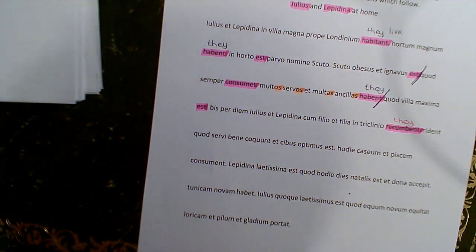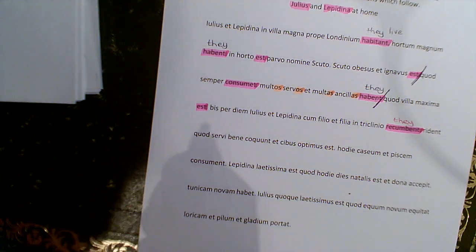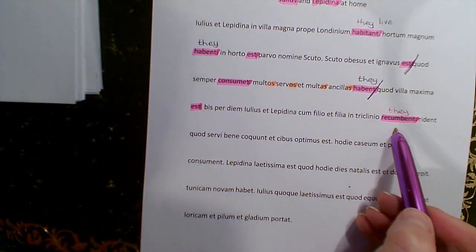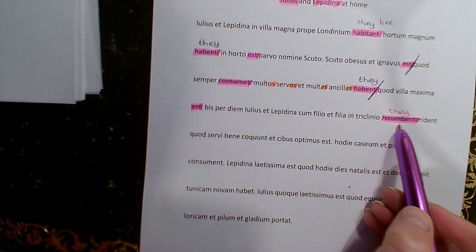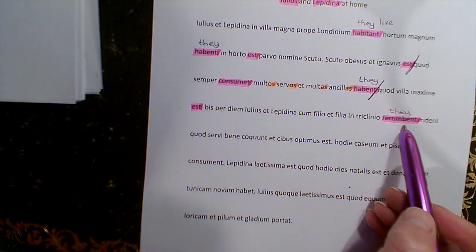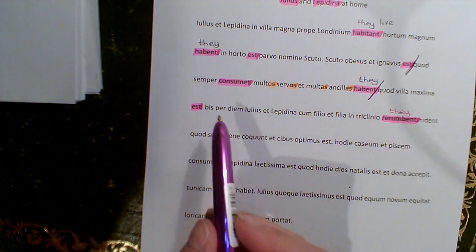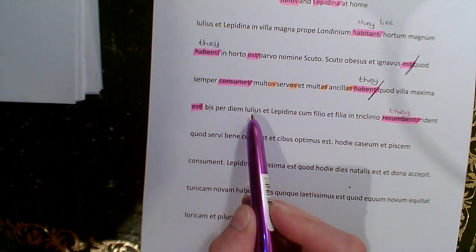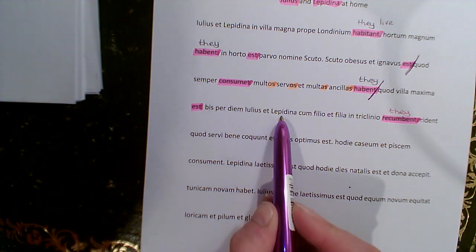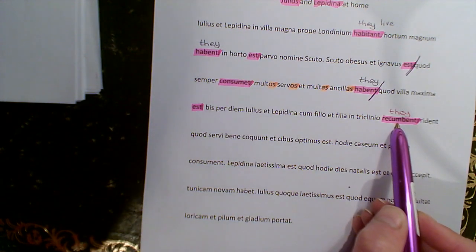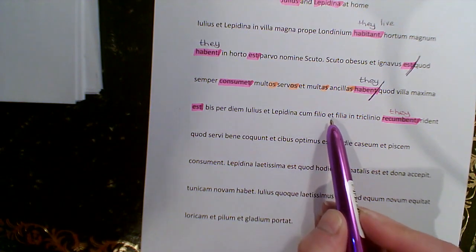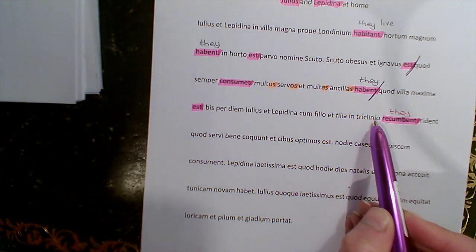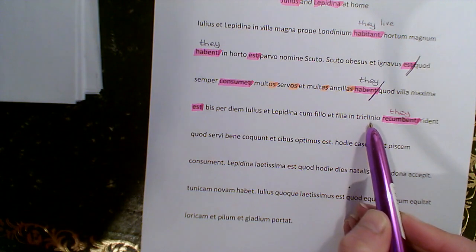I've changed colours from black to red, not quite certain how I did that, but there we go. I'll change it back to black again. So it means they. Looking it up in your critical content booklet, what does recumbent mean? It's to lie down or to recline, which is what the Romans did when they ate their dinner. So bis per diem. If you look that up again in your vocabulary, you'll see it's twice a day. Julius et Lepidina. Julius and Lepidina, what do they do? They lie down, they recline. Cum filio et filia, with their son and daughter in triclinio, in the dining room. The triclinium, we would call it a dining room.